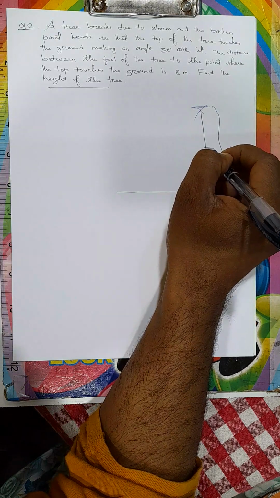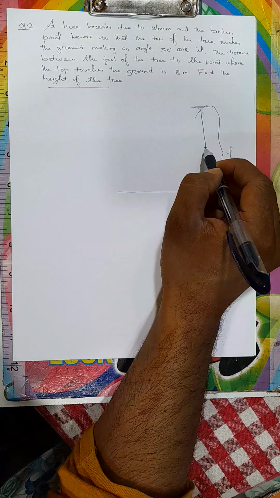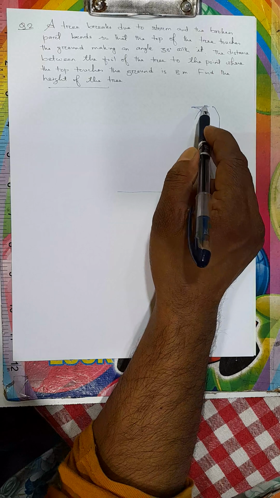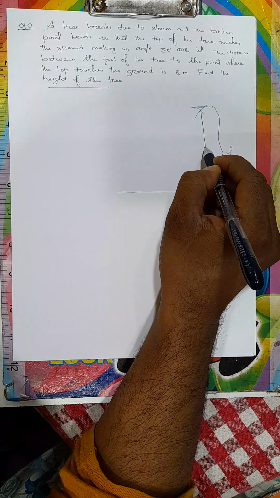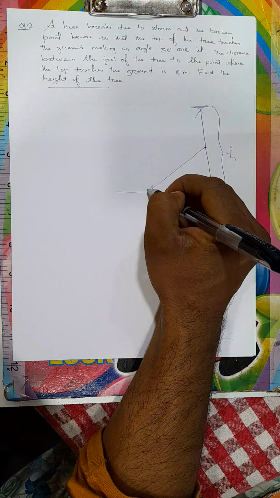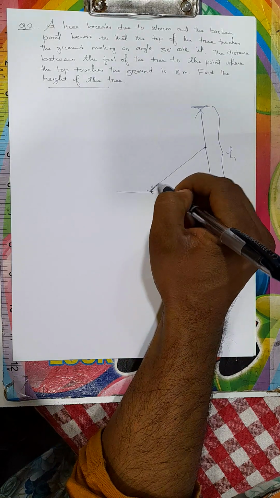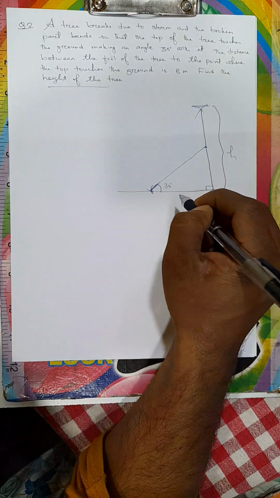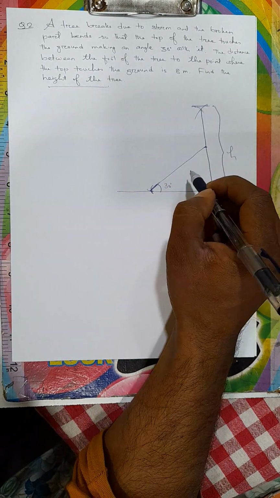So let's say at this point tree was broken by the storm and top of the tree touches the ground, and it is making 30-degree angle with the ground level, right?